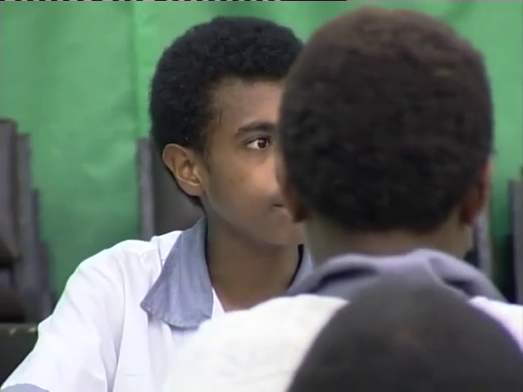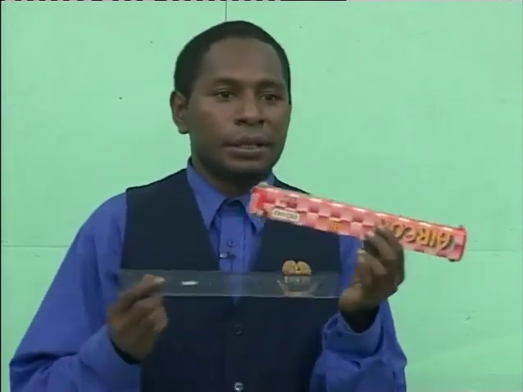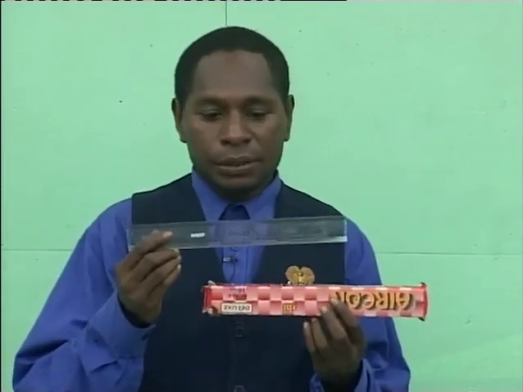That is an example of a lever. Now, take a look at this object here, and this object here. Now, these are all rulers. This is also a plastic ruler, and this is the box of the plastic ruler.